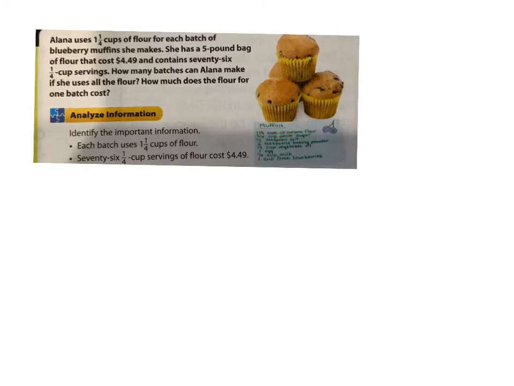She needs 1 1/4 cups of all-purpose flour. Let's read what we've got to do here. Alana uses 1 1/4 cup of flour for each batch of blueberry muffins that she makes. She has a 5-pound bag of flour that costs $4.49, and it contains 76 1/4 cup servings. How many batches can Alana make if she uses all the flour? And how much does the flour for 1 batch cost?